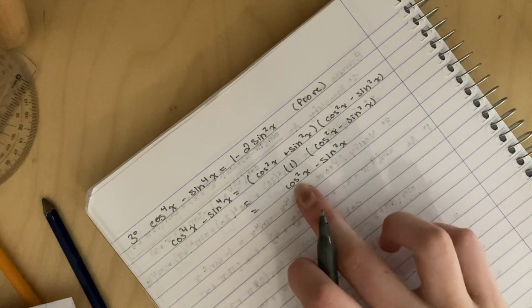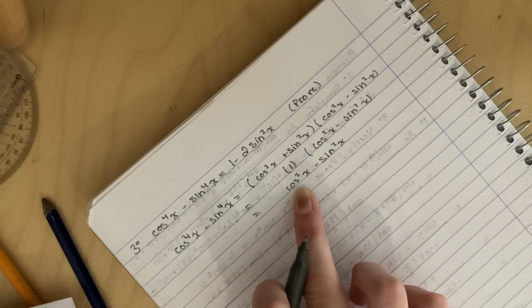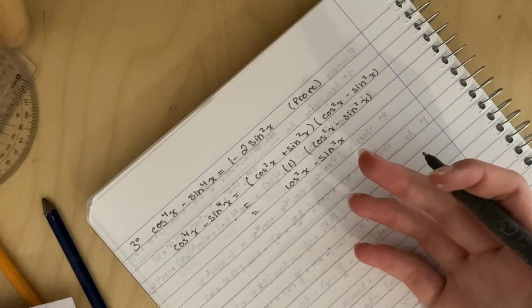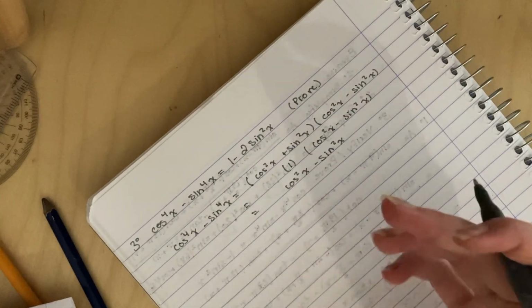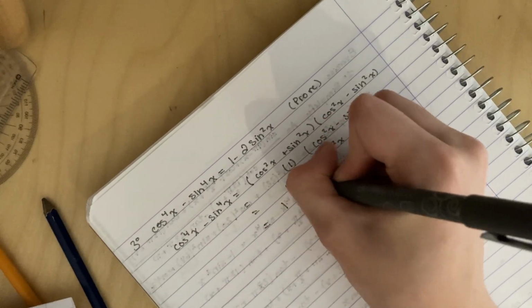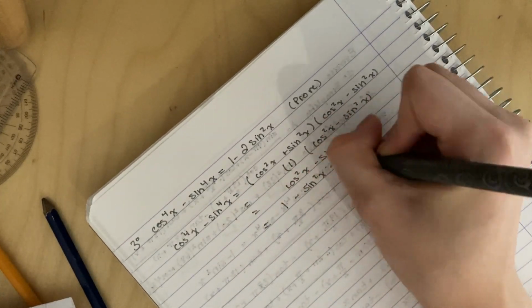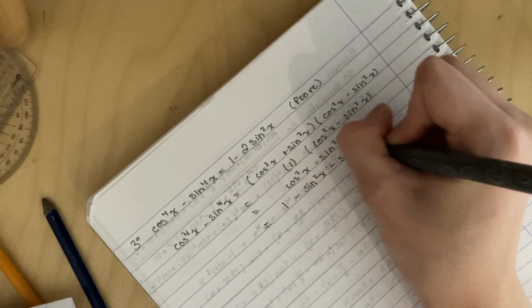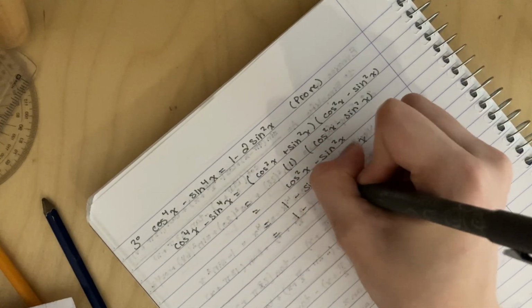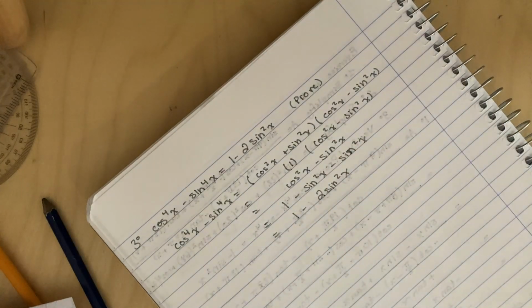Easy. Cosine squared x is equal to 1 minus sine squared x, because cosine squared x plus sine squared x is equal to 1. So cosine squared x is equal to 1 minus sine squared x. So we're going to write that out. 1 minus sine squared x. Then we're just going to drop the other one down. Minus sine squared x is equal to 1 minus 2 sine squared x. And there we have it verified.